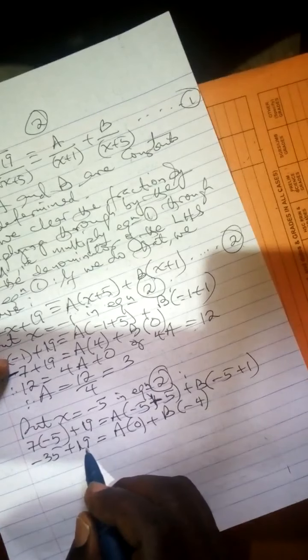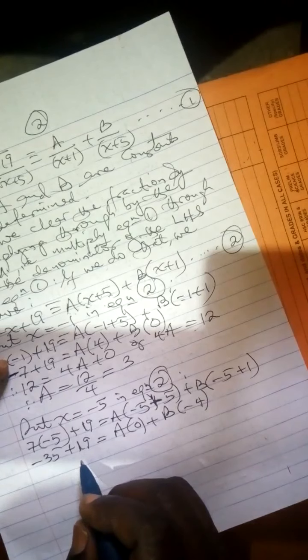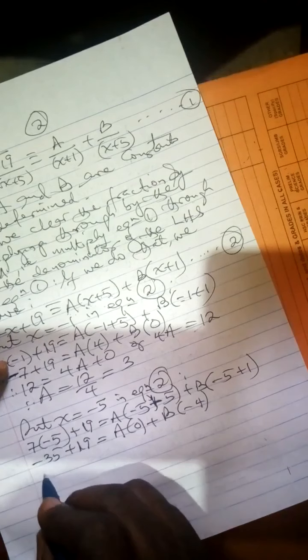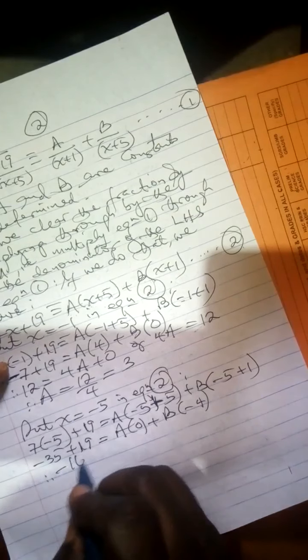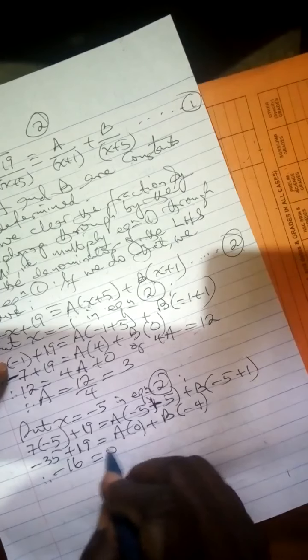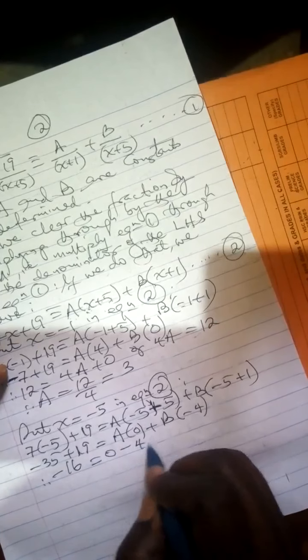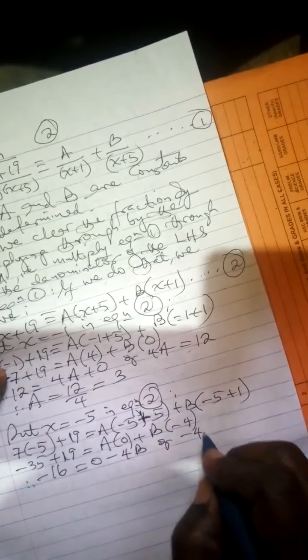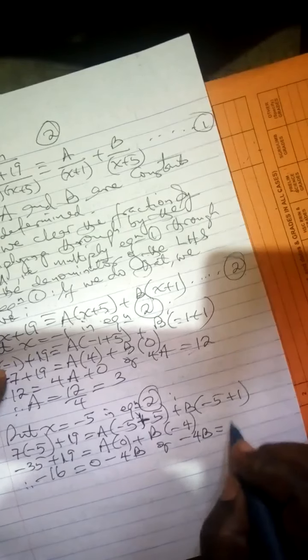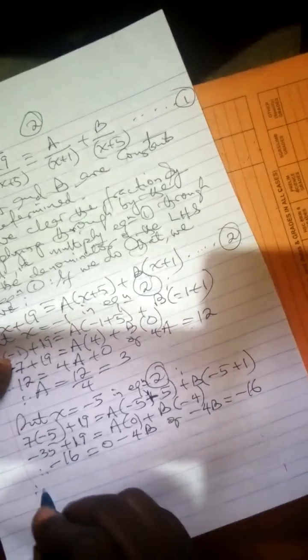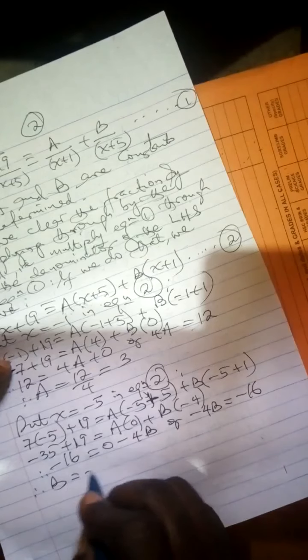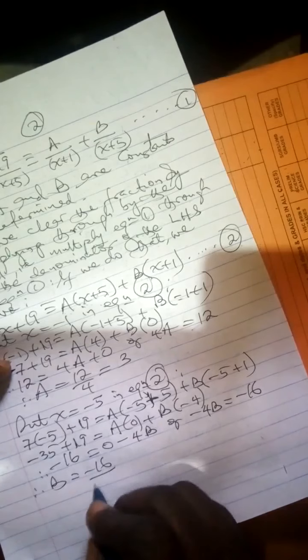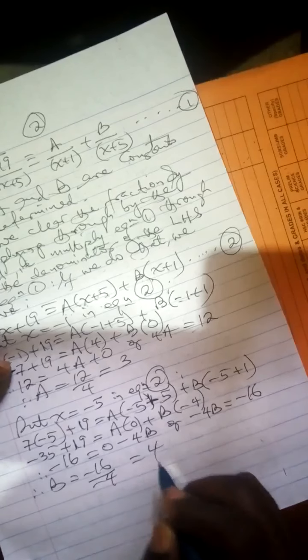Minus 35 plus 19 is minus 16. Therefore, minus 16 is equal to 0 minus 4b, or minus 4b is equals to minus 16. Therefore, b equals minus 16 over minus 4, which is 4.